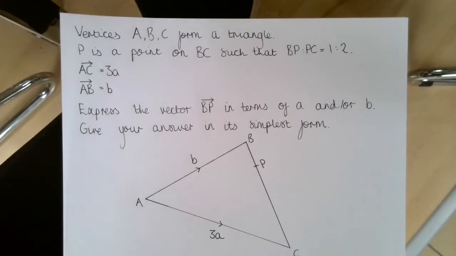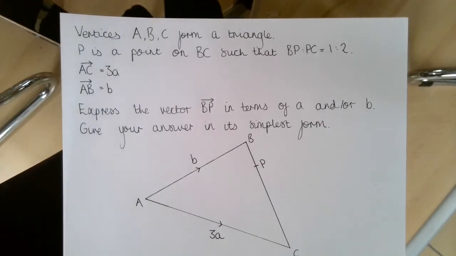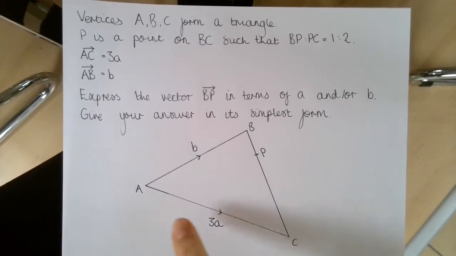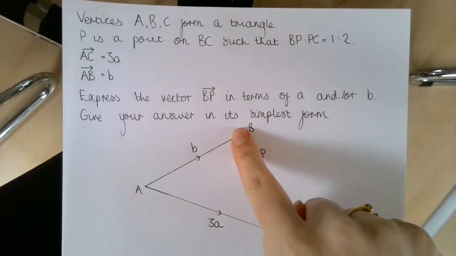my model example. So we've got this triangle here, ABC, and we've got a vector AC that's equal to 3a and AB that's equal to b.